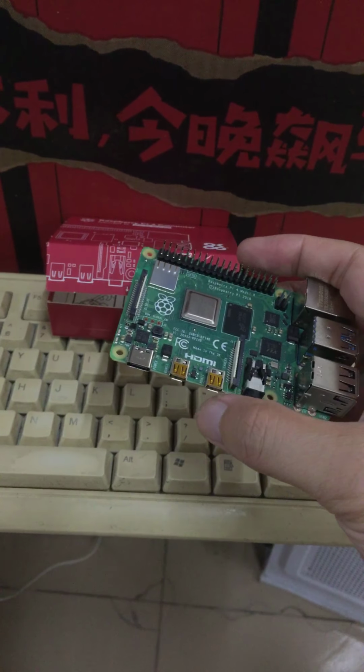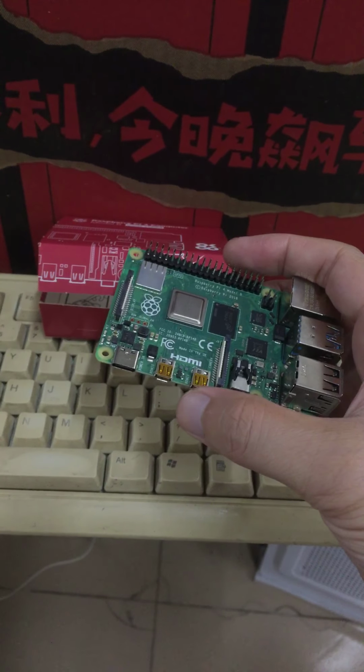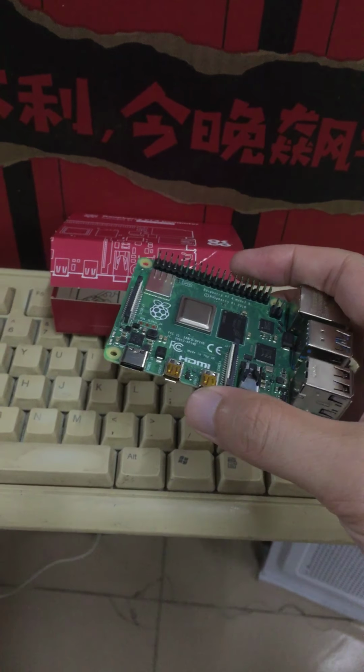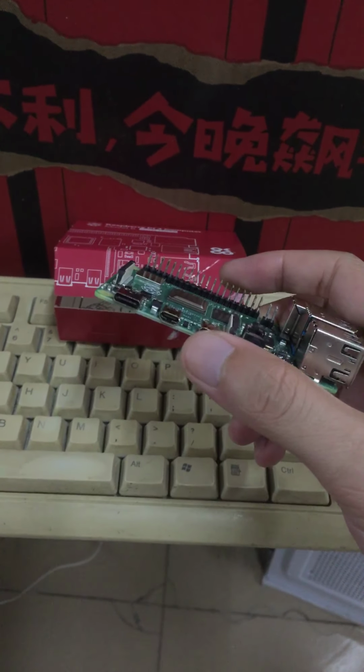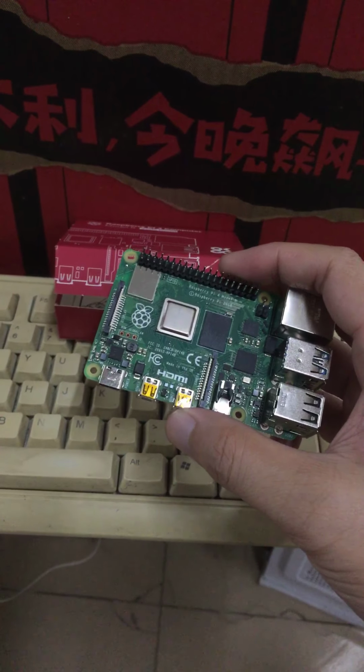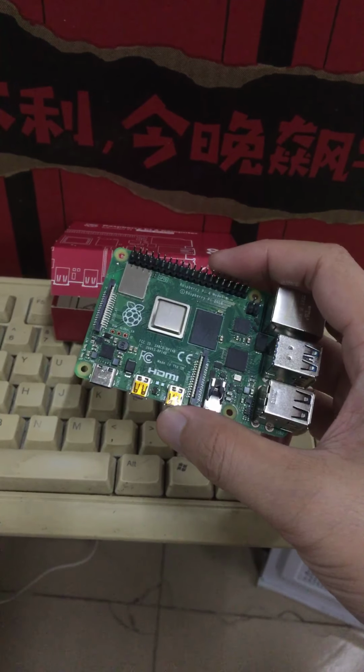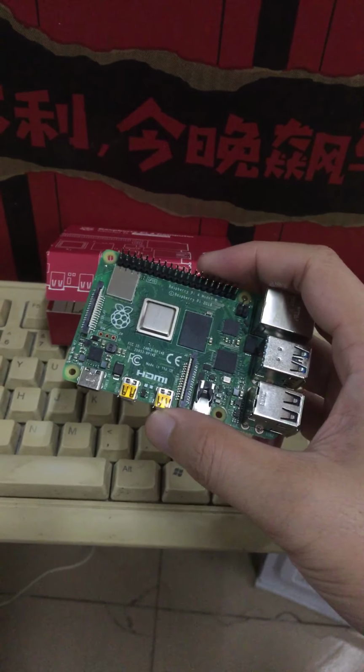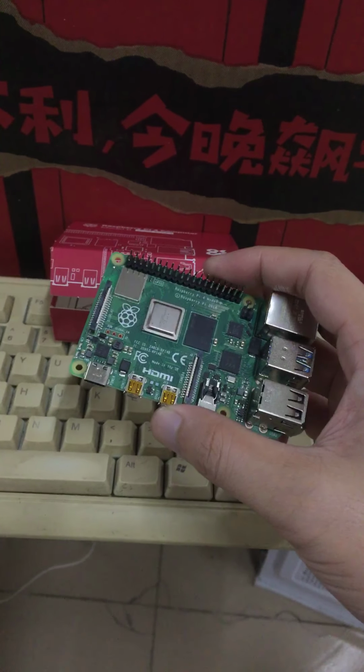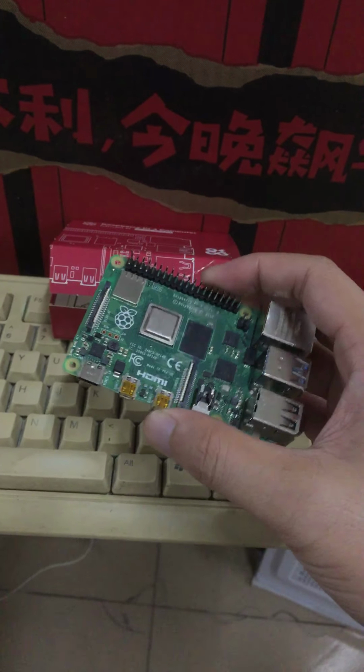This time it uses micro HDMI. The prior version, Pi 3 B plus, used the standard HDMI.